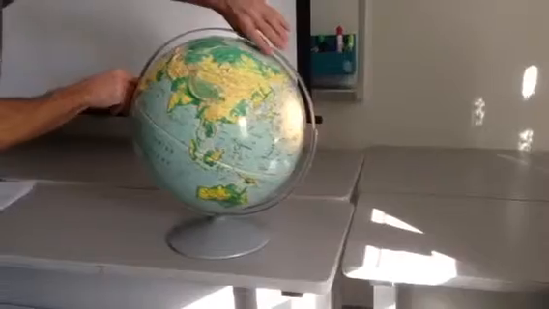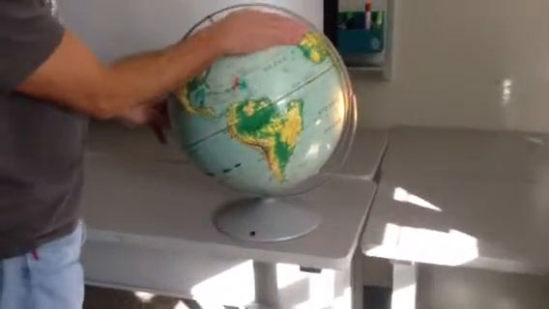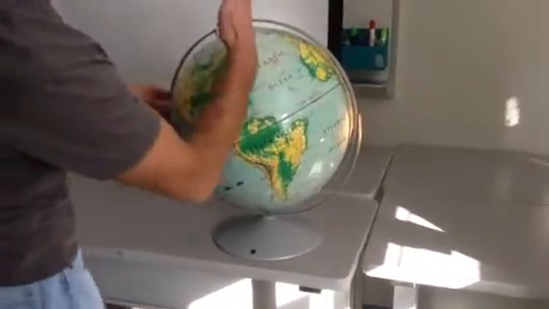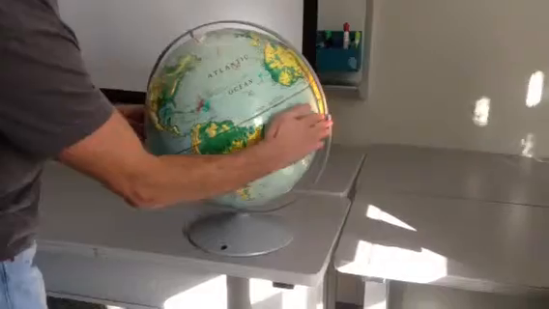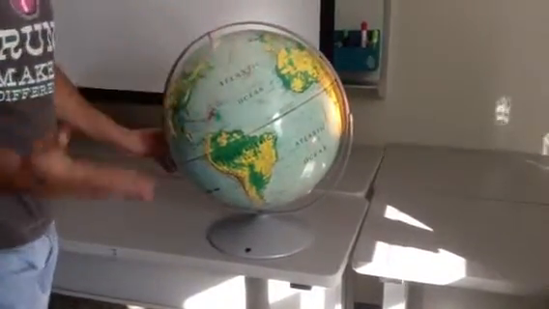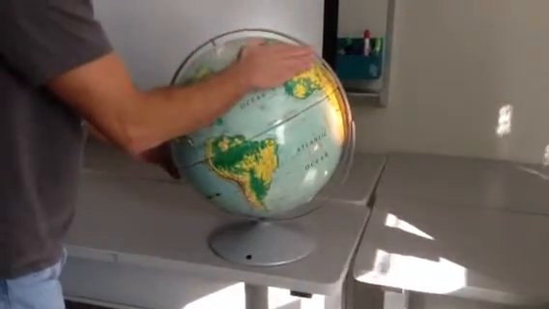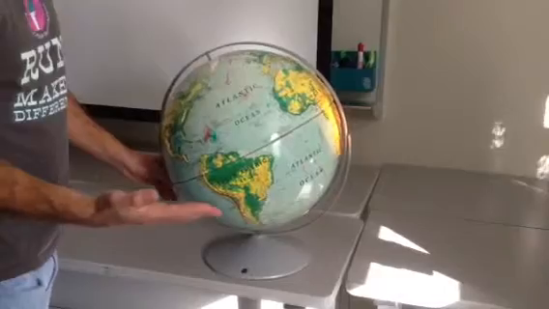Now the opposite of that is for us in the northern hemisphere. During the winter time, we're tilted away from the sun. Now the direct sunlight is hitting the southern hemisphere, so it's summer for them, winter for us. So they're opposite. Whatever season we're in the northern hemisphere, the southern hemisphere is the opposite season.